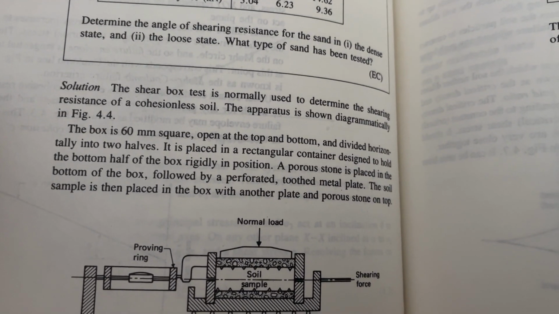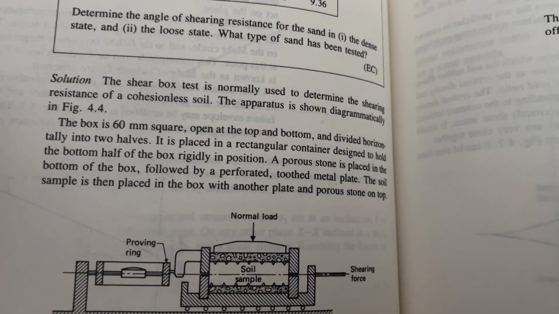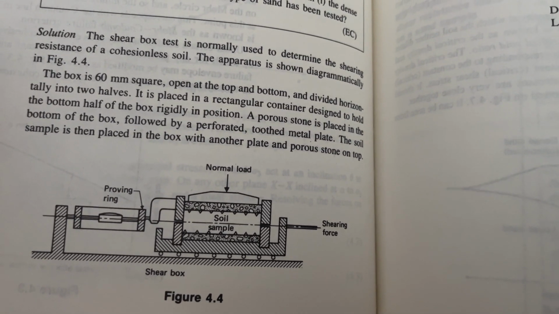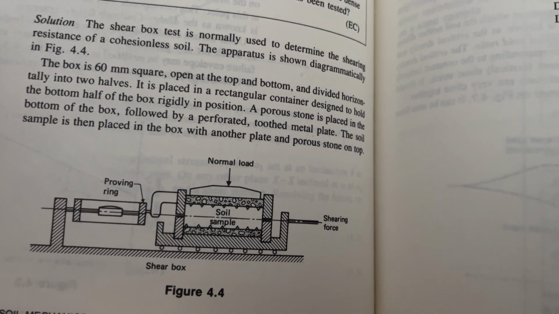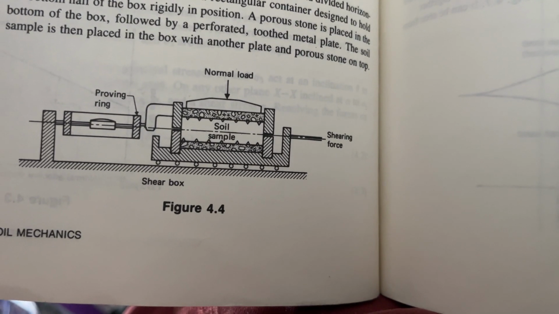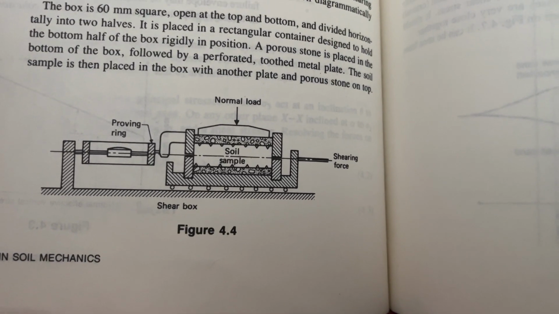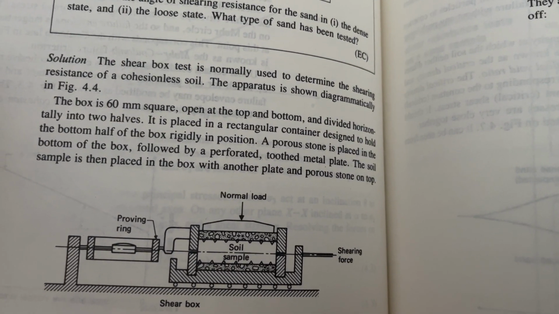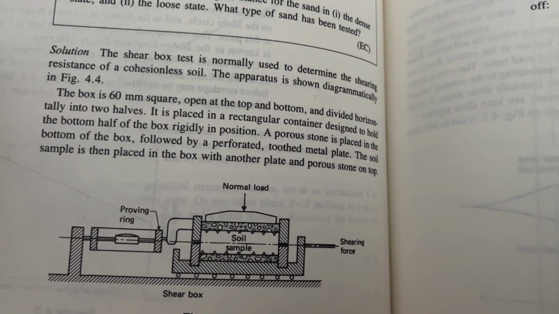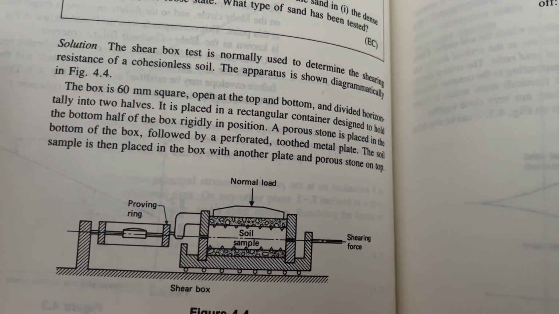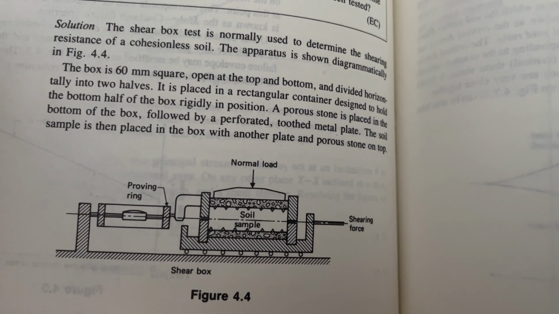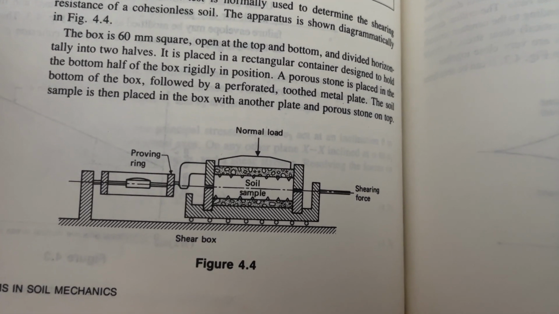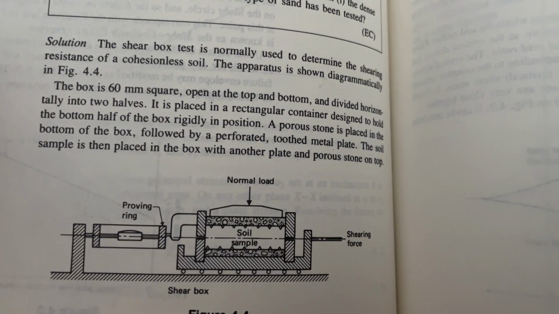The box is 60 millimeters square, open at the top and bottom and divided horizontally into two halves. It is placed in a rectangular container designed to hold the bottom half of the box rigidly in position. But that looks like it's the top that's being held in position. That looks like it's the top, not the bottom.